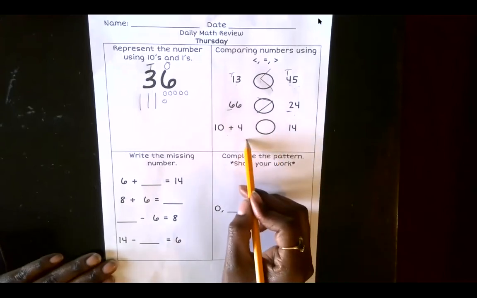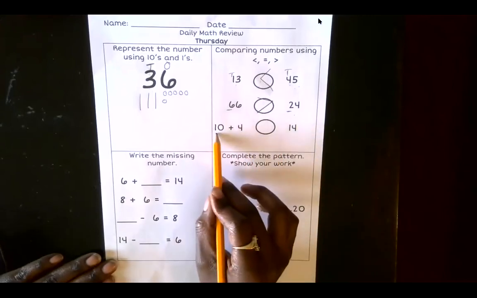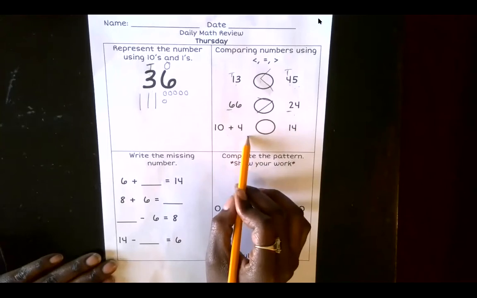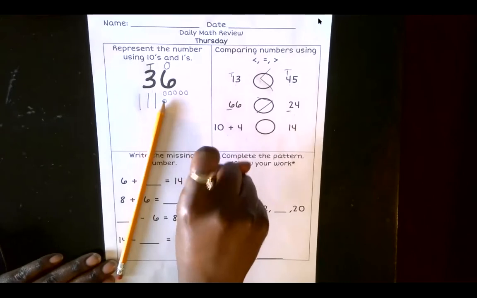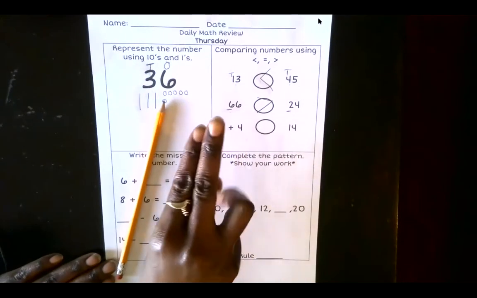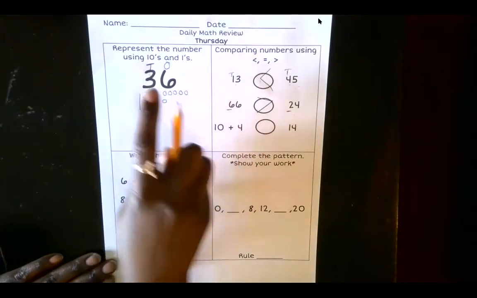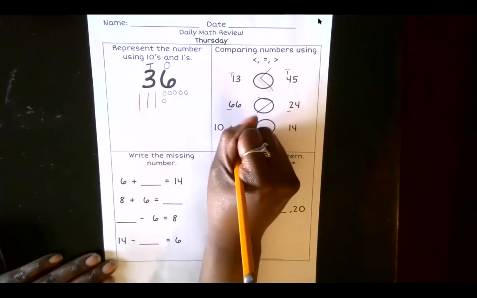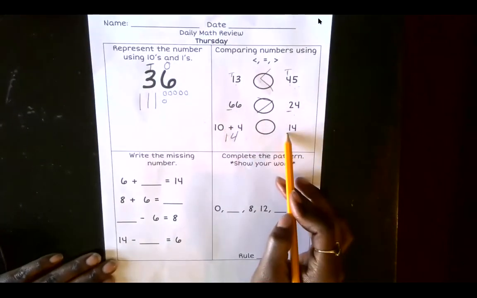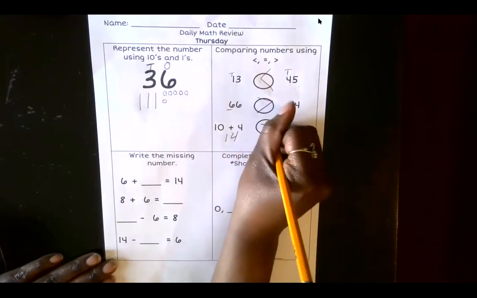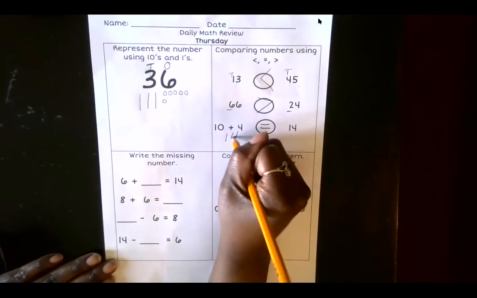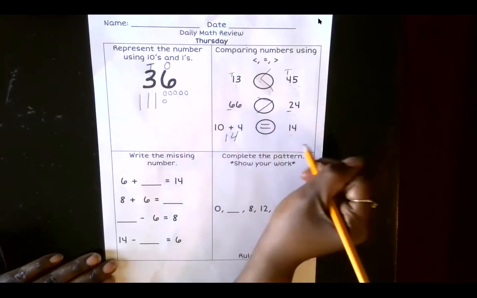Now let's look at this one. What is 10 plus 4? I have 10, and I'm going to count on 4 more. So 10, 11, 12, 13, 14. So 10 plus 4 is 14. Here's 14. So 10 plus 4 equals 14. So they're equal on both sides. This equals 14, and that's 14.